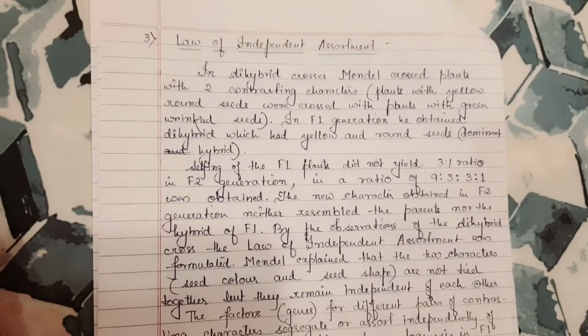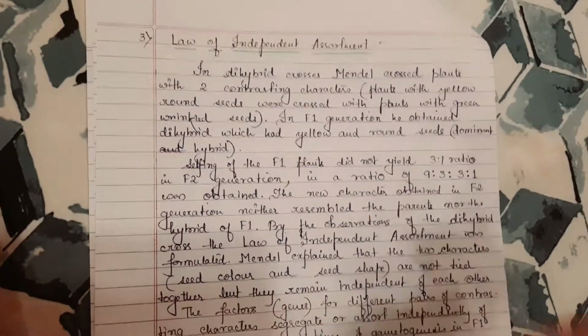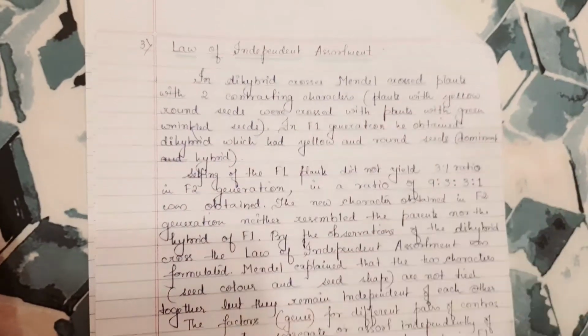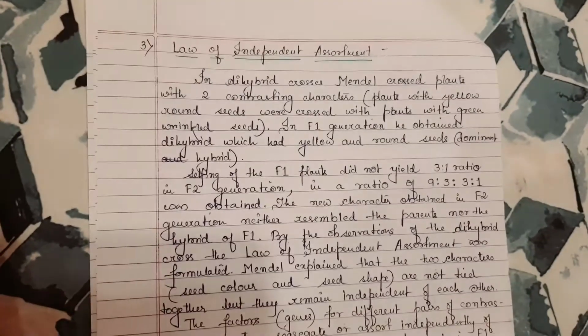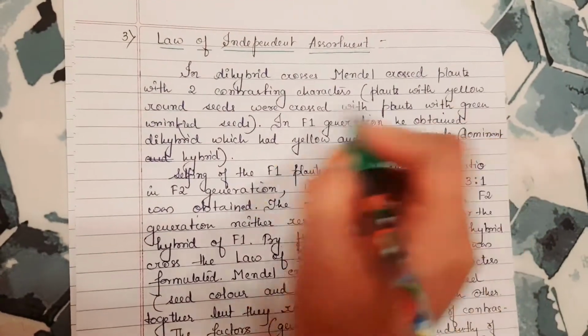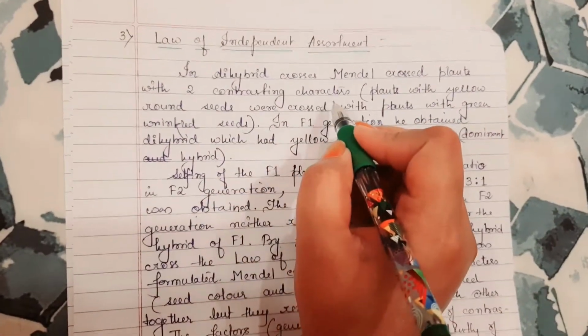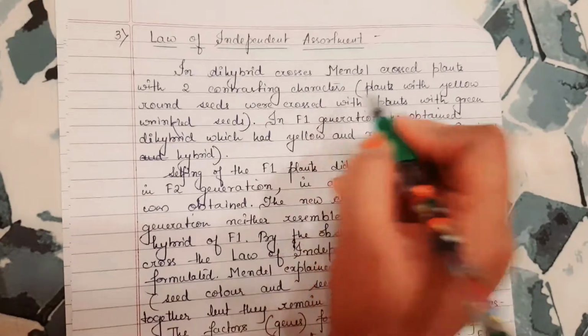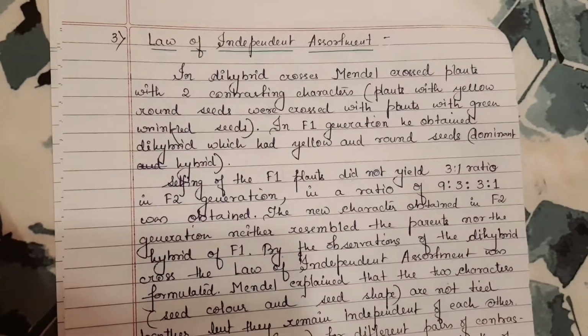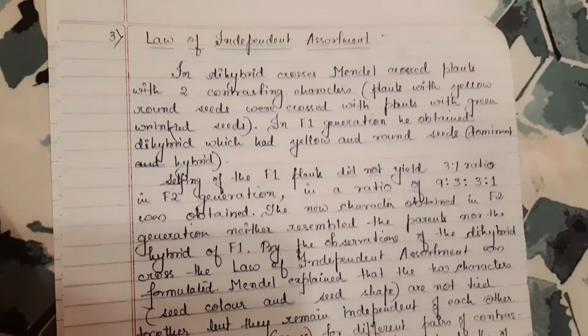Next we come to the law of independent assortment. What does it say? In dihybrid crosses, Mendel crossed plants with 2 contrasting characters. This one, till here you know. Plants, you had studied this in your junior classes also.